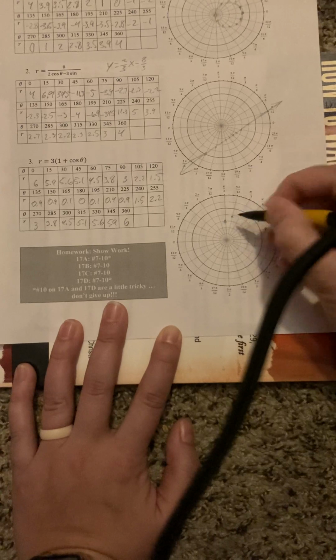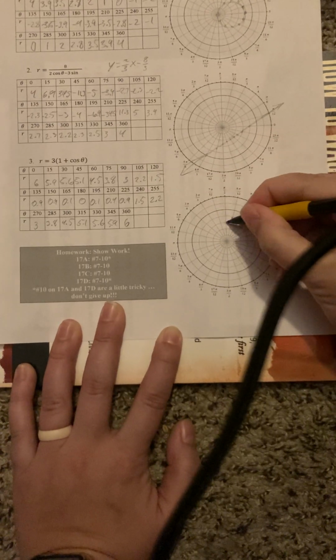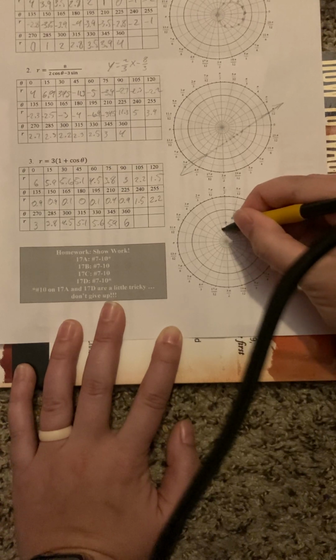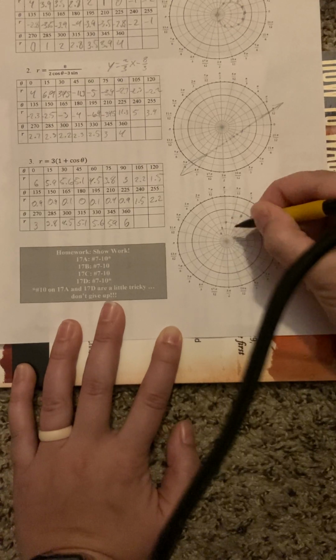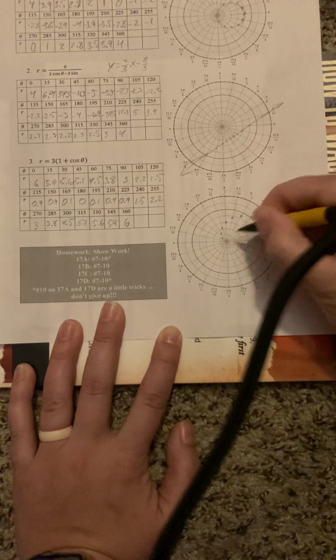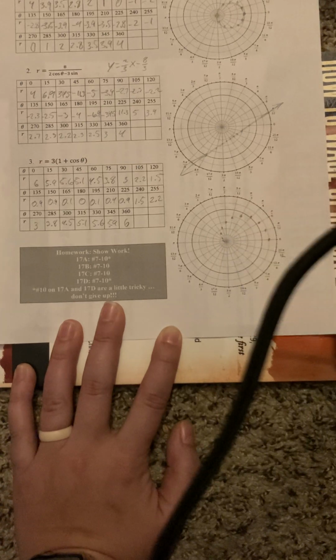Three. Wow, that was huge. 2.2. 1.5. Oh, this is getting close. 0.9. 0.4. 0.1.